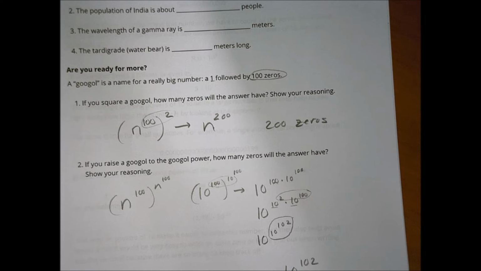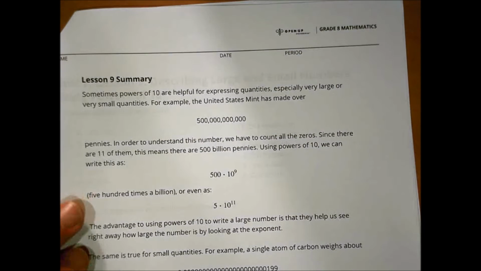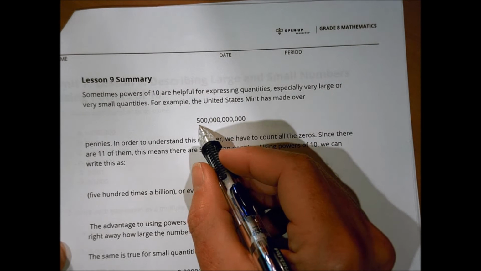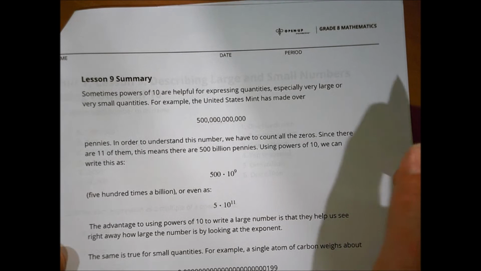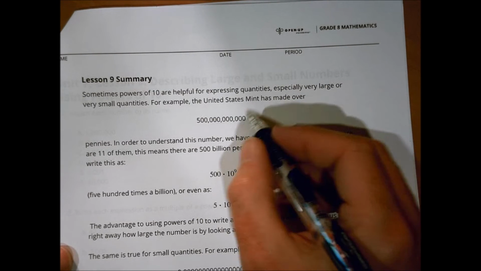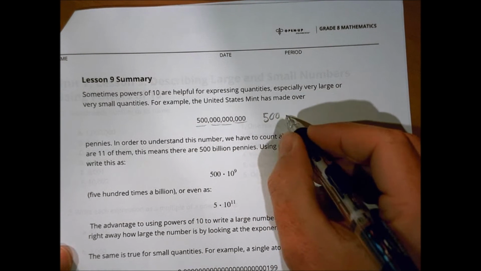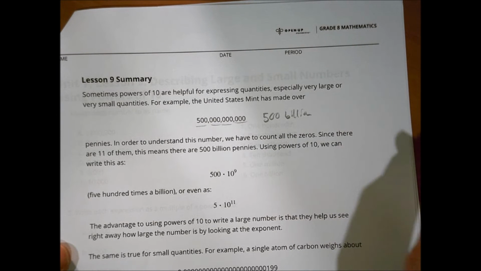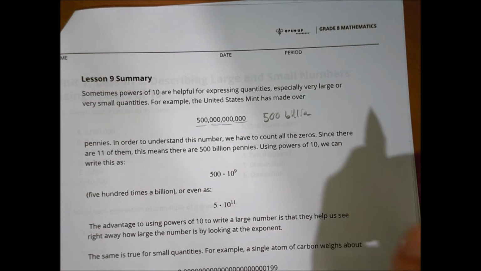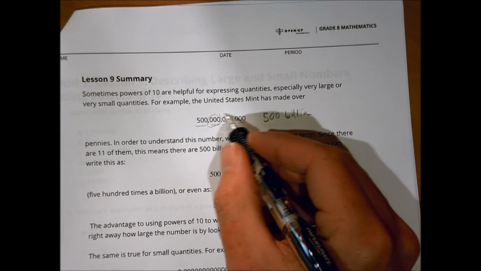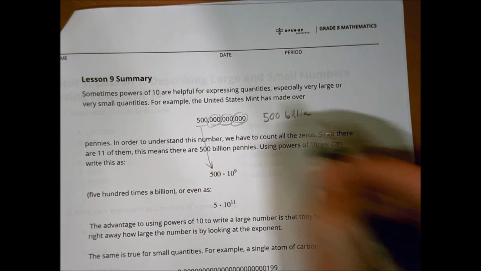All right, let's take a look at your summary for today. It says sometimes powers of 10 are helpful for expressing quantities, especially very large or very small quantities. For example, the United States Mint has made over 500 billion pennies. In order to understand that number, we have to count all the zeros, right? 100,000, million, and then we get to billion. So we have 500 billion. That's exciting. Using powers of 10, we can write this as 500 times 10 to the 9th. And they went 3, 6, 9, and that's how they got those separations.